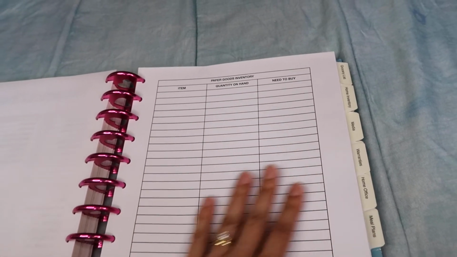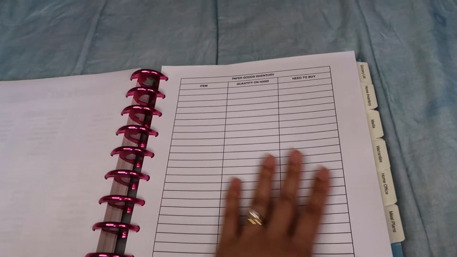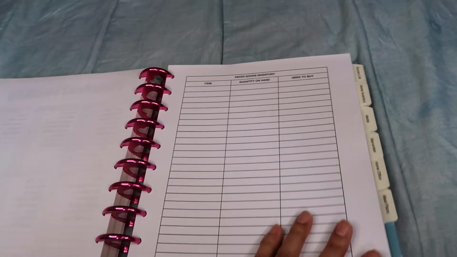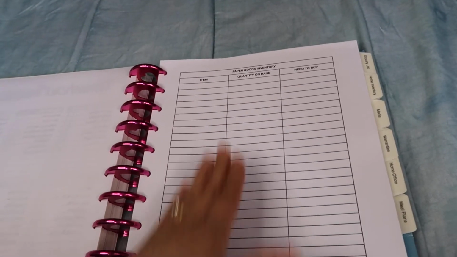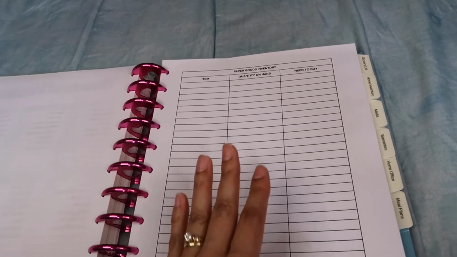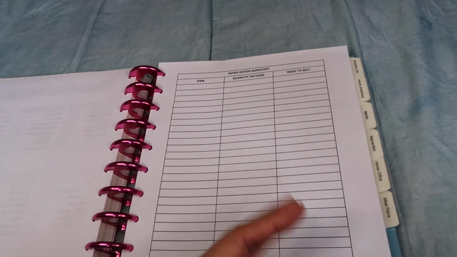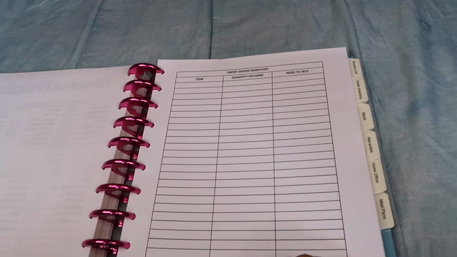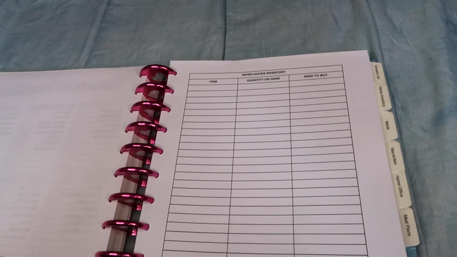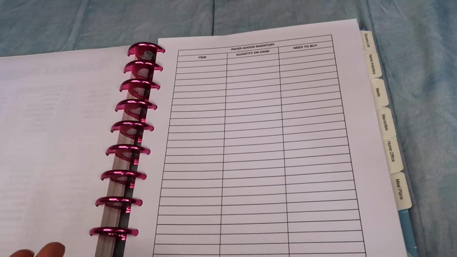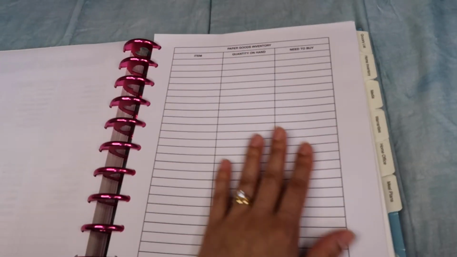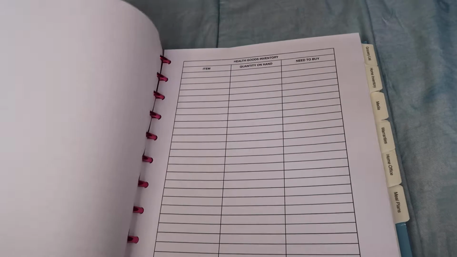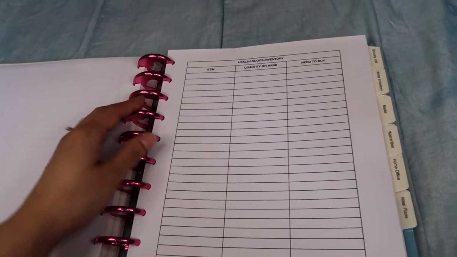What I'm planning on doing is just laminating this sheet, and that way I can reuse it, not have to constantly be reprinting these inserts, since this is something that I'm going to be using over and over again. Because of course, with your home paper goods, these are things that you're going to be running out of. So this insert is something that I'm going to need to use on a constant basis.